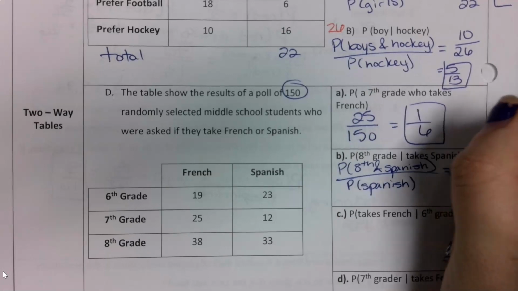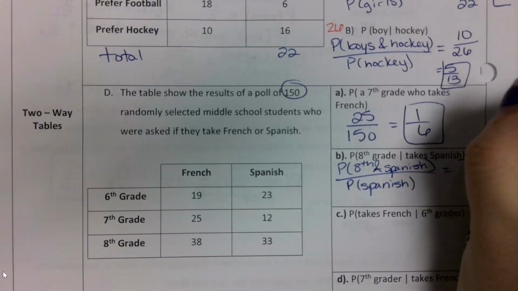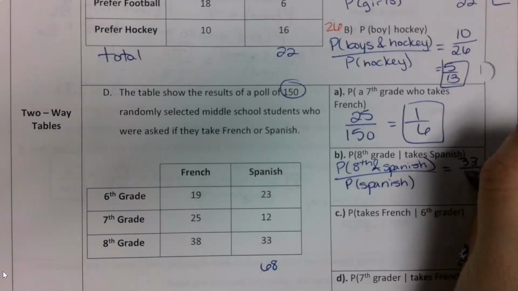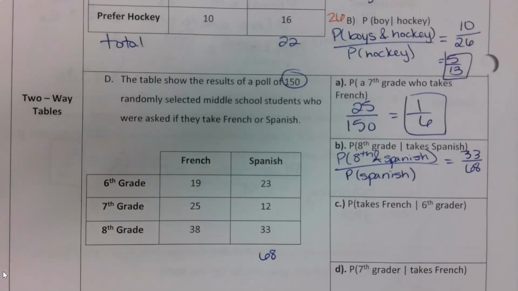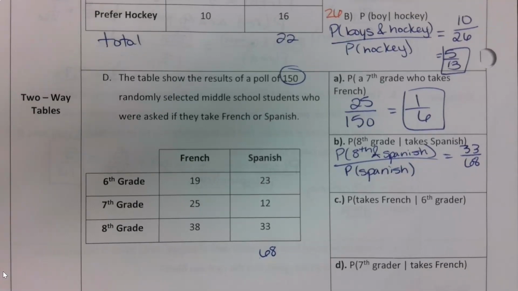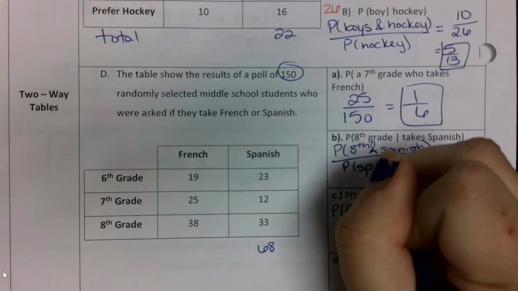So, how many 8th graders are taking Spanish? Just 8th graders. And then adding the Spanish column down, you got 68? Yeah. Okay. Can I simplify that anymore? Okay, so that one's good. C is the probability they take French and they are a 6th grader.